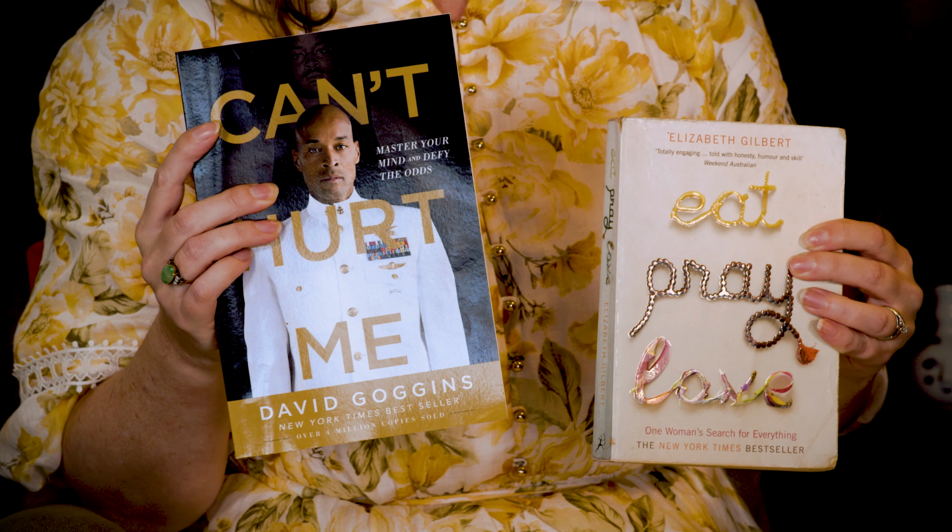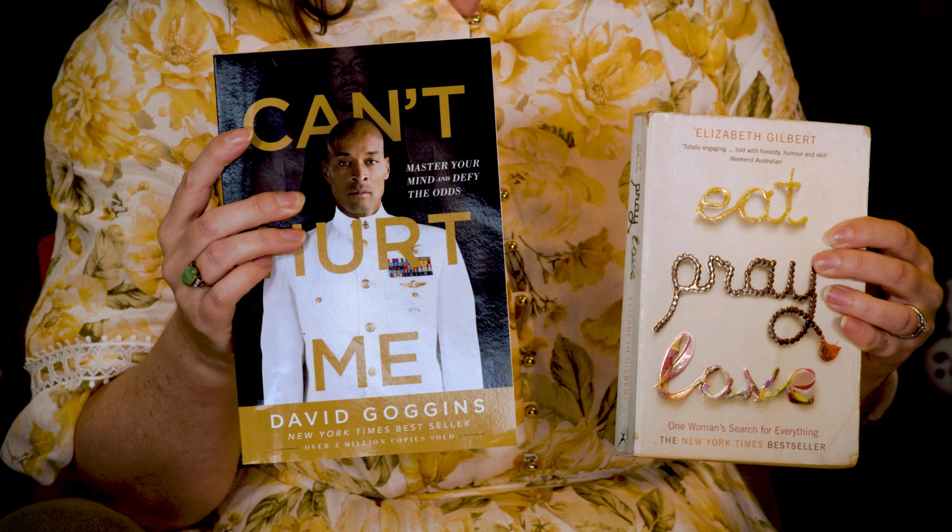These 2 authors have shown up in their authentic ways in their books. So with Elizabeth Gilbert, any fans of hers will know she's very descriptive, very emotive, very poetic in the way that she writes. Now, David Goggins, on the other hand, very straight to the point, very black and white. A lot of F-bombs in this bad boy. And that's his authentic style. So when you think about how these 2 authors have shown up, it perfectly aligns with the people you would meet in real life.